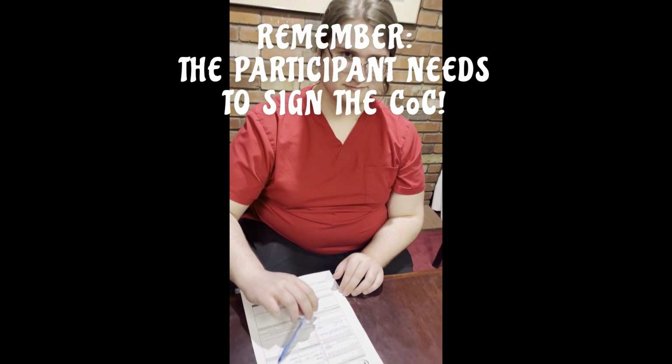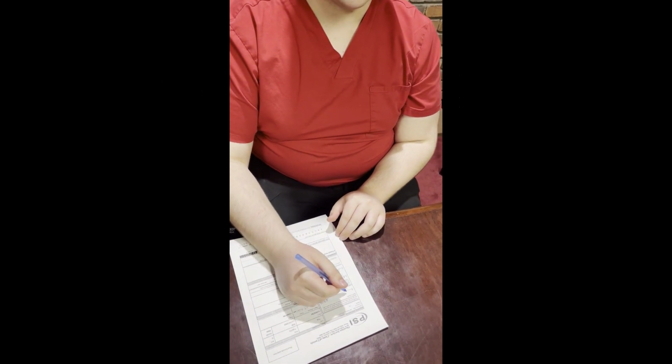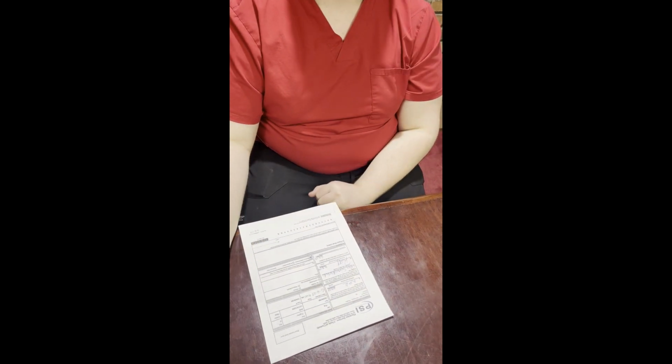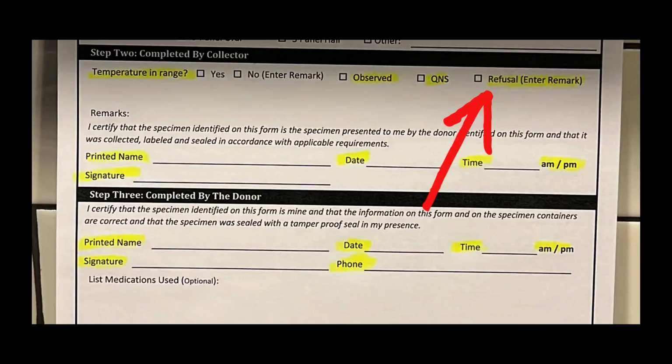Alright, just remember folks to have your participant sign the chain of custody. Also, please don't forget to sign, print your name, and date the chain of custody yourself. Moreover, if a participant is refusing the test, check refusal and write a remark. As far as the Q&S box, quantity not sufficient, please make sure it meets the criteria before checking it. Please see the Q&S and refusal video for further clarification.